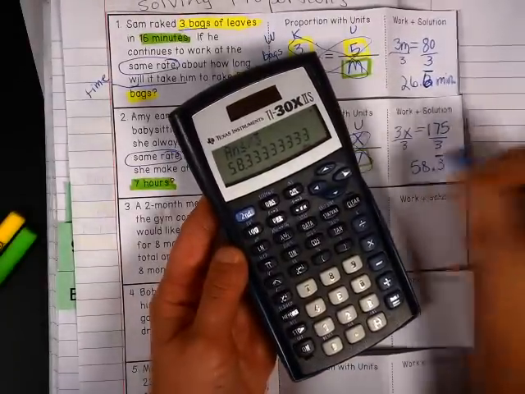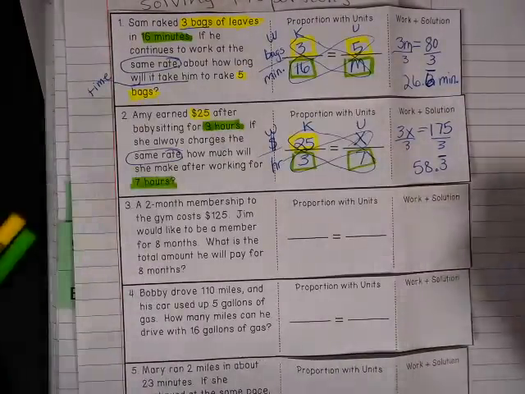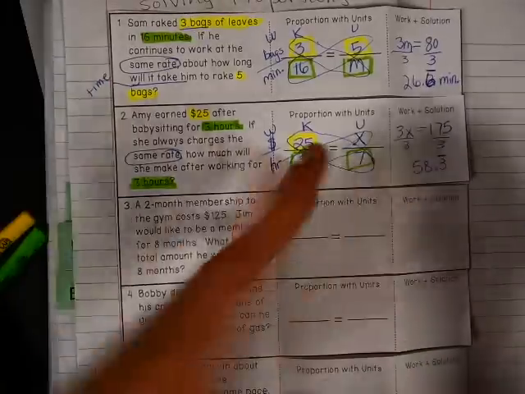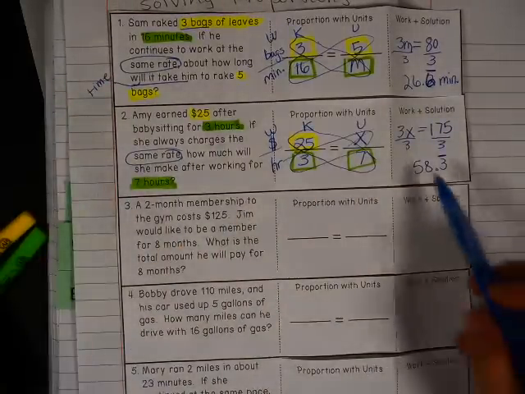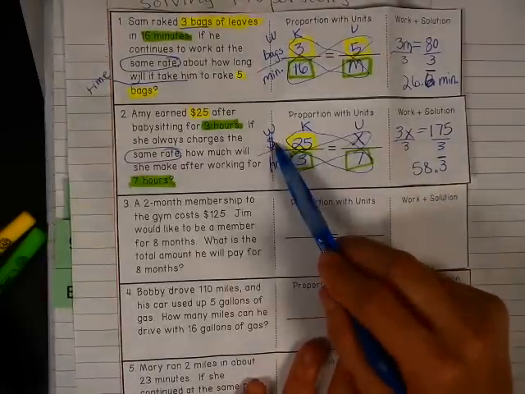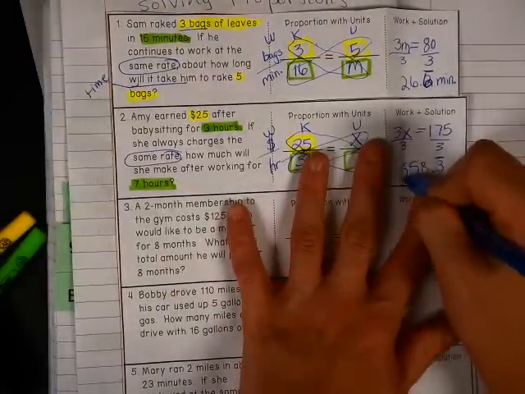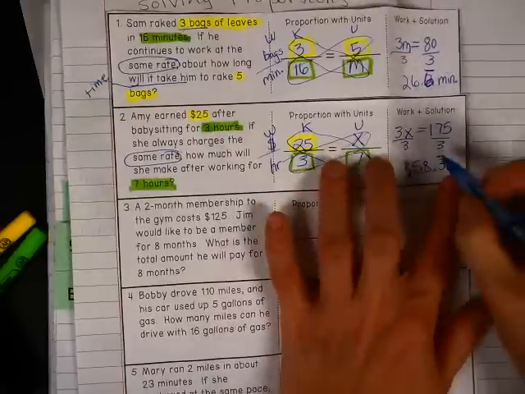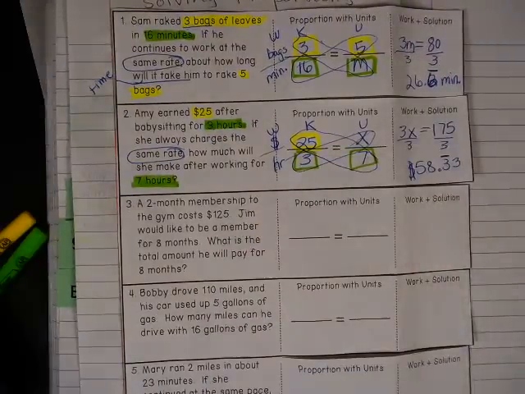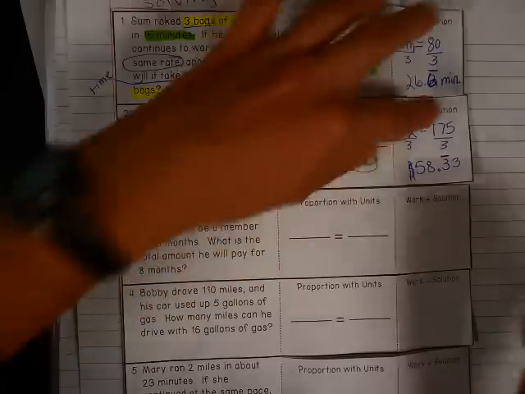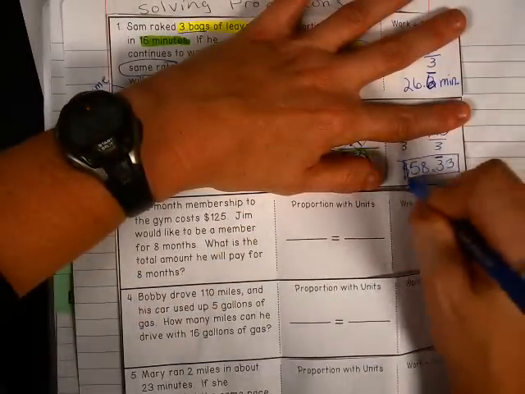And you get 58.3 repeating. Make sure you put that repeating line. But again, it's blank. I don't know what it is. What did we not know? We didn't know money. So I get to put a dollar sign here, and instead of a repeating line, I get to put 33 because money always has 2 digits, and there's my answer.